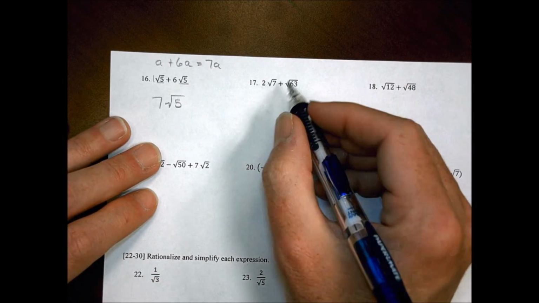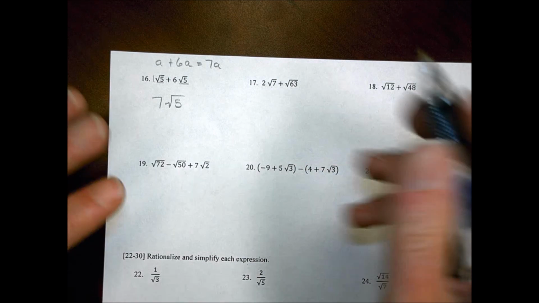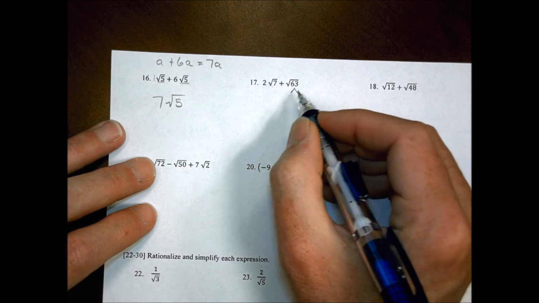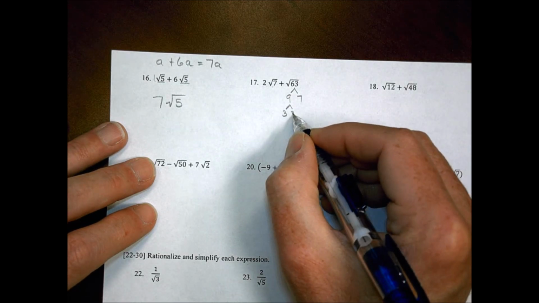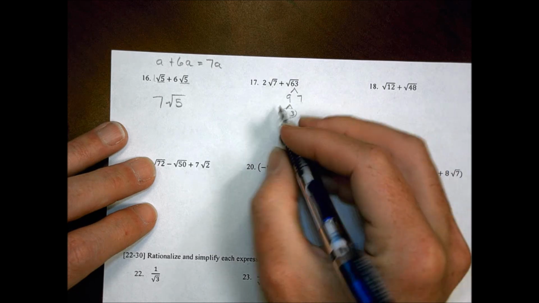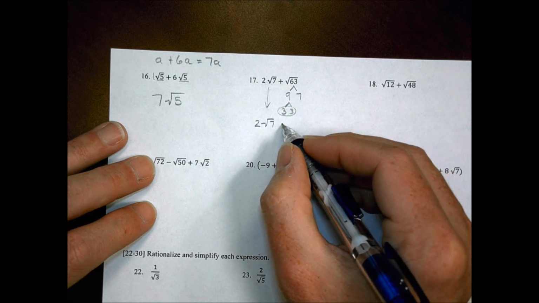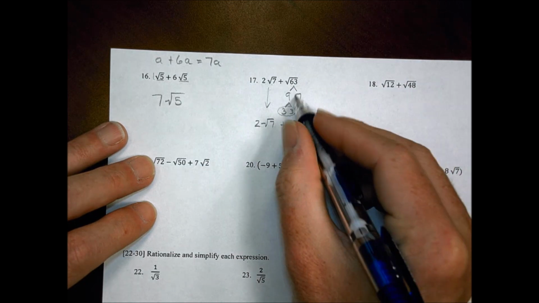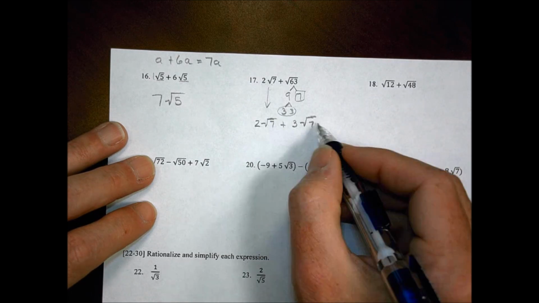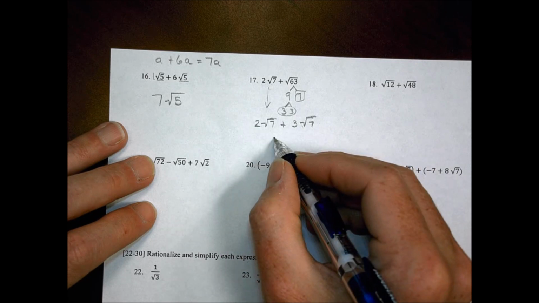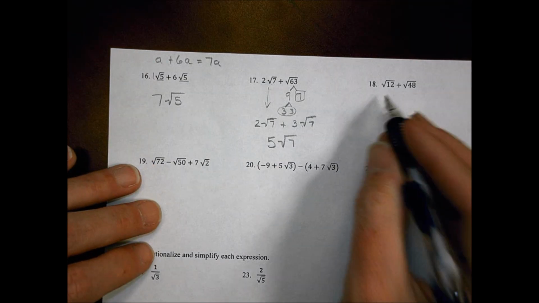Number 17, we have root 7 and root 63. These don't have quite the same bases, do they? So I can't do anything quite yet, but let's see what happens with 63. 63 is 9 times 7, and 9 is 3 times 3. Look at that, there's a partner. So I can rewrite this as 2 root 7, bringing that whole thing down. This goes to 3 on the outside, and I still have a 7 on the inside. Now I have the same radical, 7 and 7, so I just add. What is 2 plus 3? 2 plus 3 is 5, and the root 7 stays just like it is. I'll leave 18 for you to do on your own.